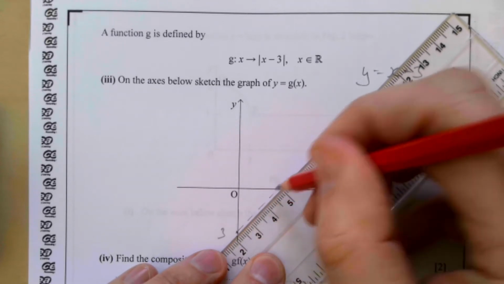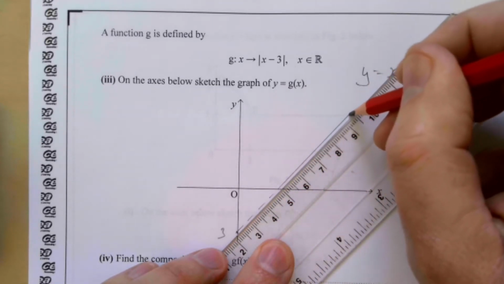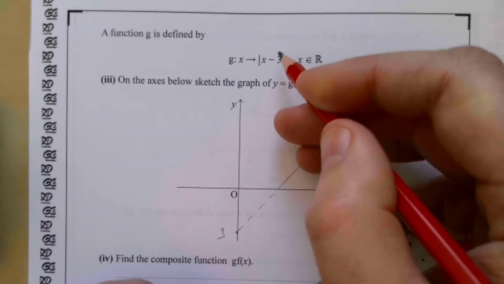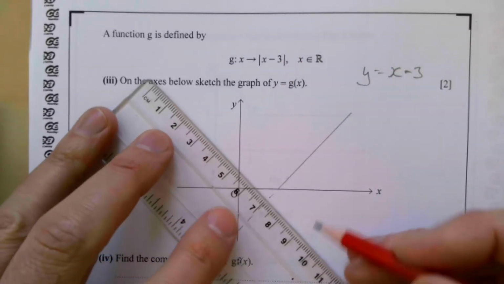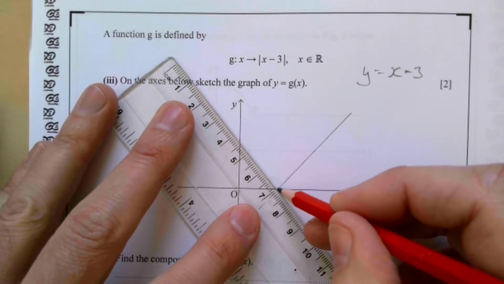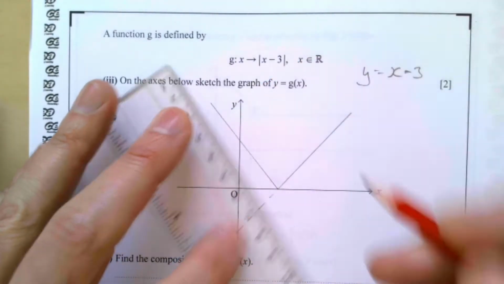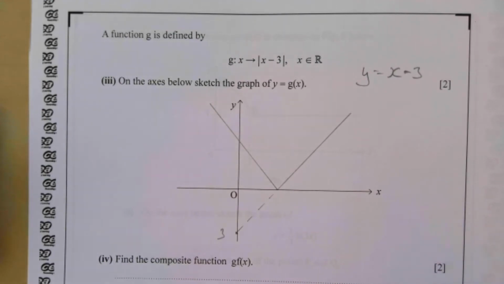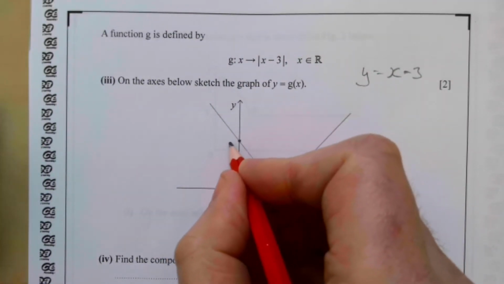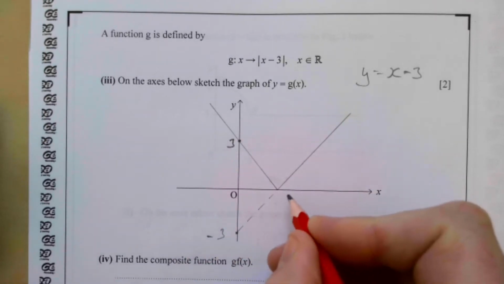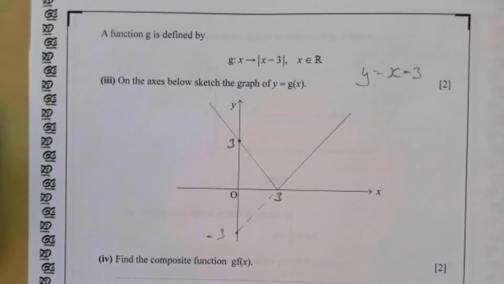And so I'm doing a wee dotted line here. And then it heads like that. And of course the modulus function then reflects anything below the x-axis above it. So we would have this function here. For a sketch, I would always want to see where it crosses or touches either axis. So if that's a reflection there, then that's 3. Of course, that should be minus 3. And then this crosses here at 3 as well.